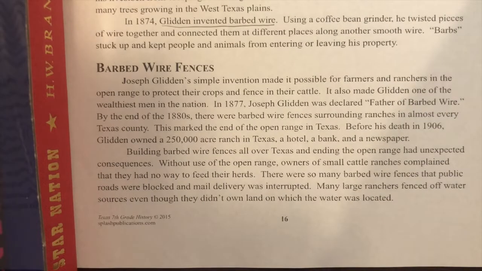Barbed wire fences. Joseph Glidden's simple invention made it possible for farmers and ranchers in the open range to protect their crops and fence in their cattle. It also made Glidden one of the wealthiest men in the nation. In 1877, Joseph Glidden was declared father of barbed wire. By the end of the 1880s, there were barbed wire fences surrounding ranches in almost every Texas county. This marked the end of the open range in Texas. Before his death in 1906, Glidden owned a 250,000 acre ranch in Texas, a hotel, a bank, and a newspaper.